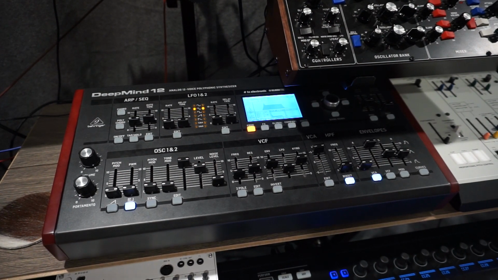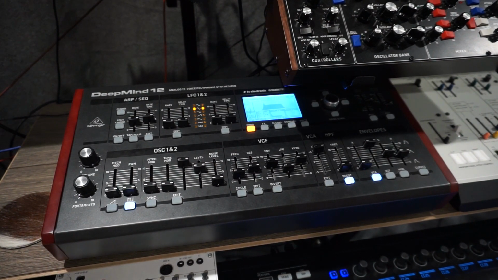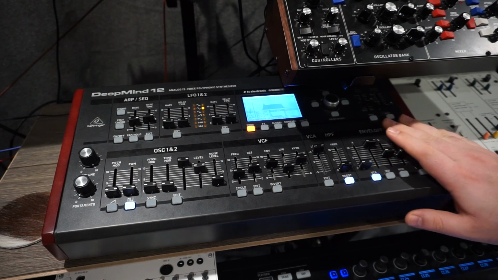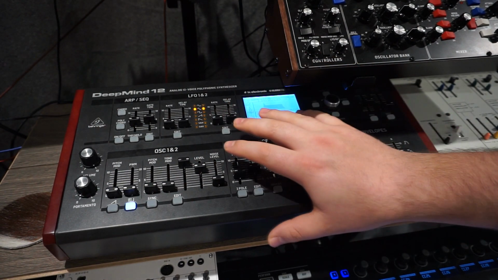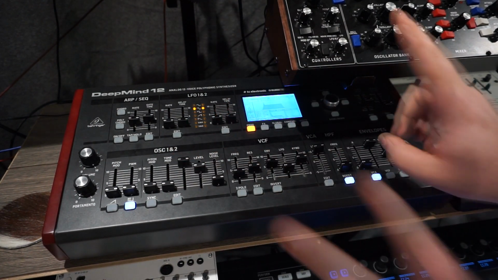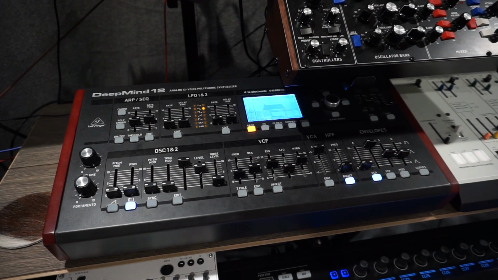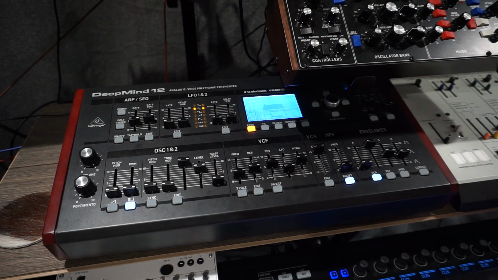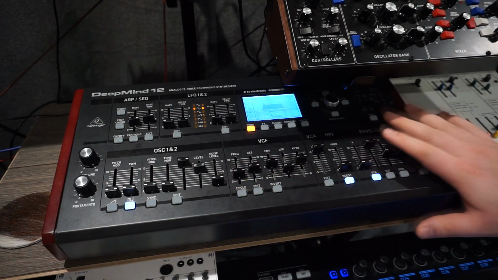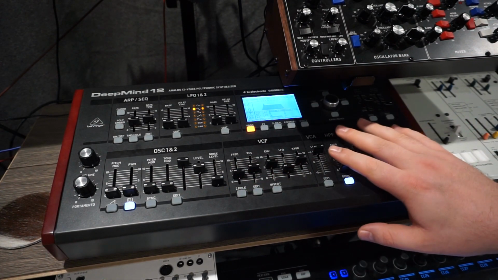Okay guys, so here we have the Deepmind 12 desktop version. The synth does also come in a standard, quote-unquote, version, where I think it has a 49 or 61 key keyboard, but all the controls are the same. All of the oscillators are identical in every way. This one is just a desktop version.